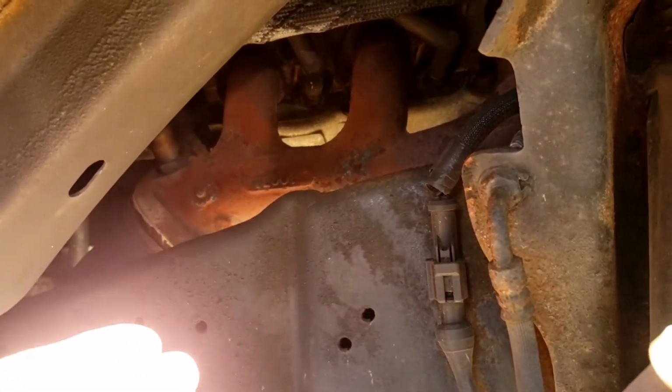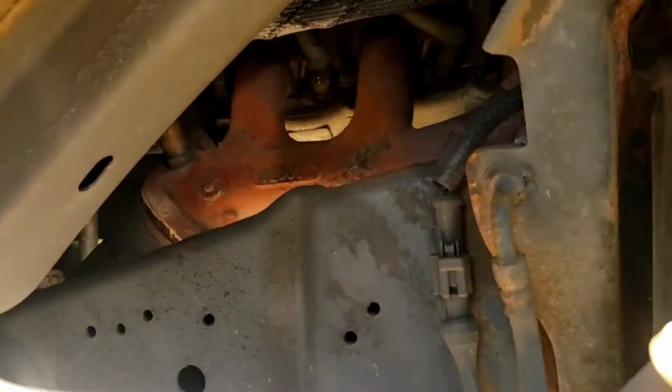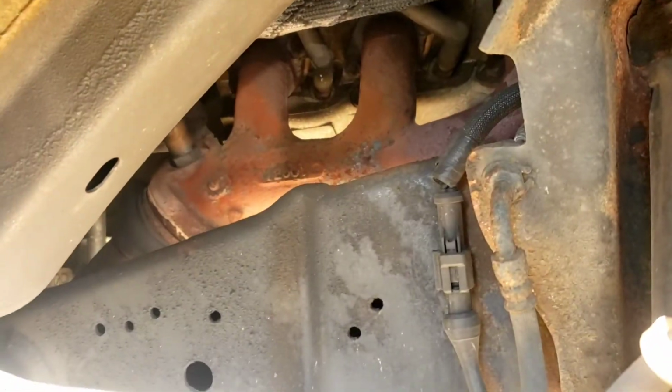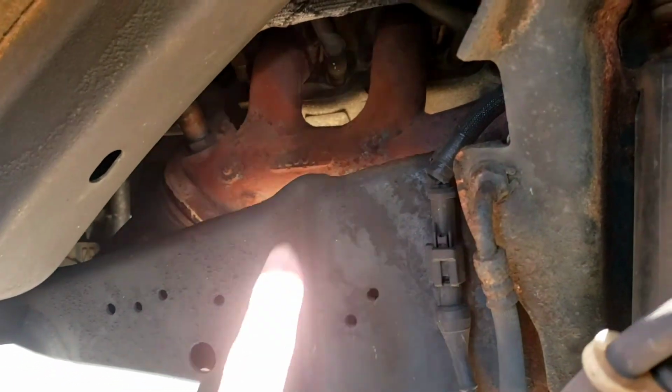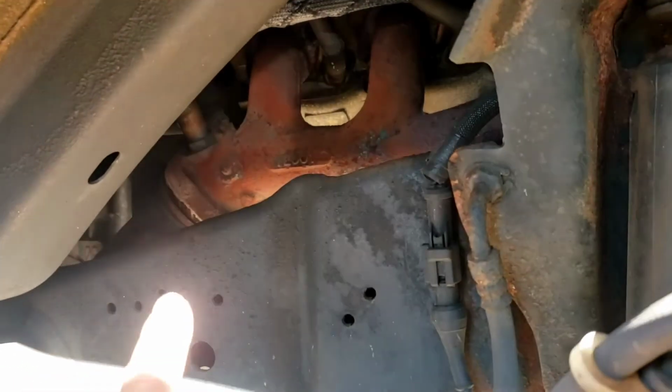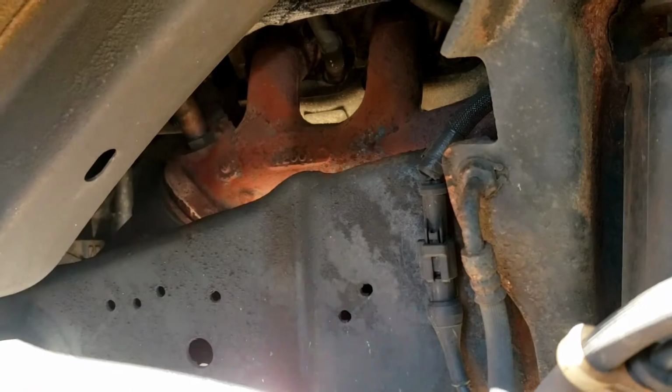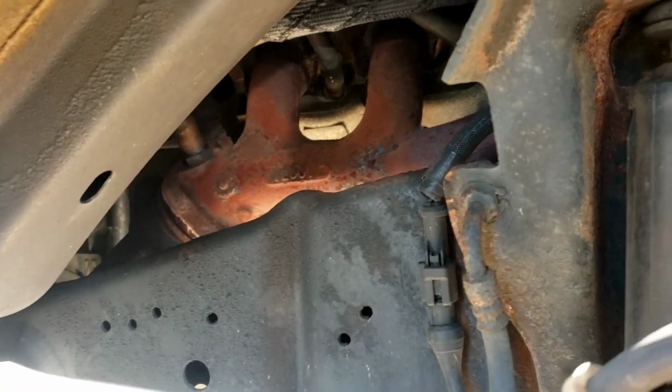Even though you think the exhaust leak is pushing out, you'd be surprised how much really goes back in. When it's traveling down to your cat, just the volume going this way is going to draw fresh air in, and that's why you get a lean condition.